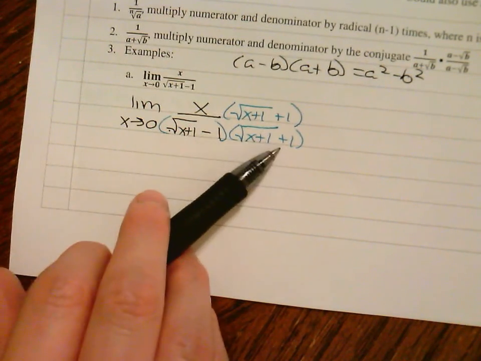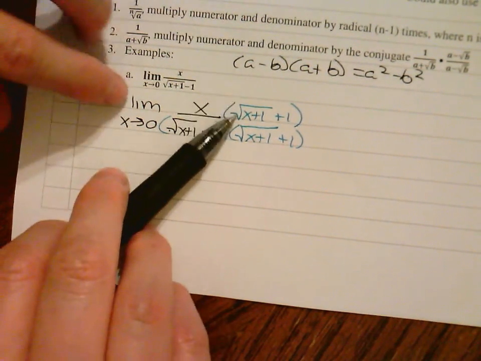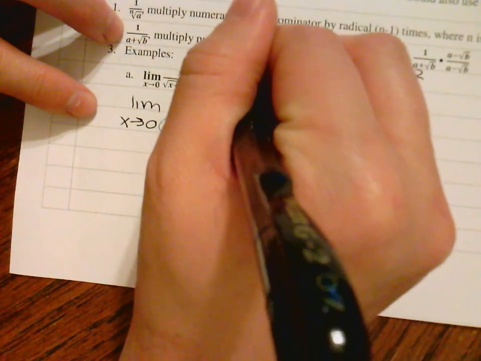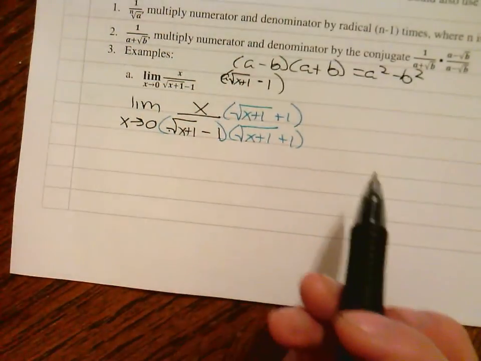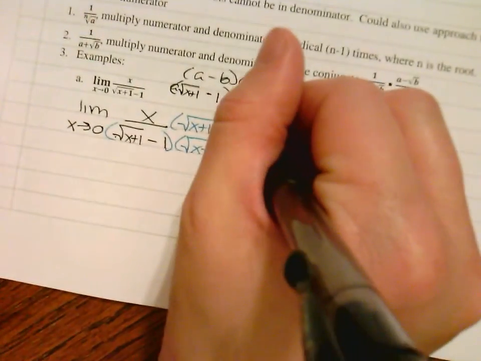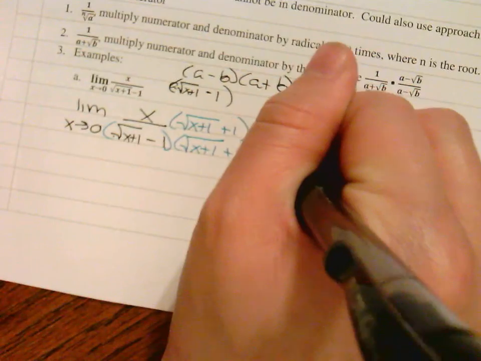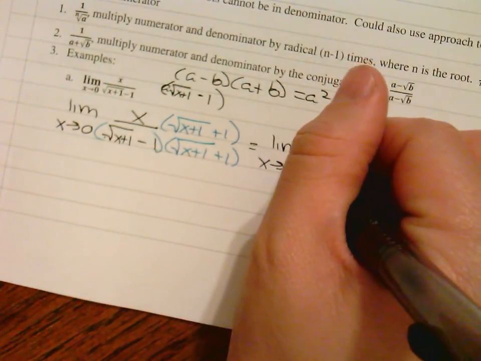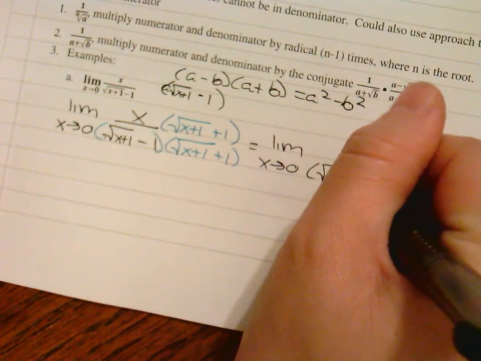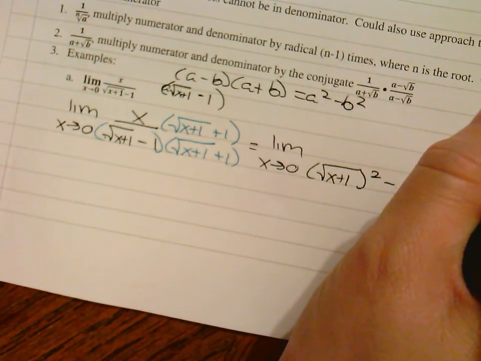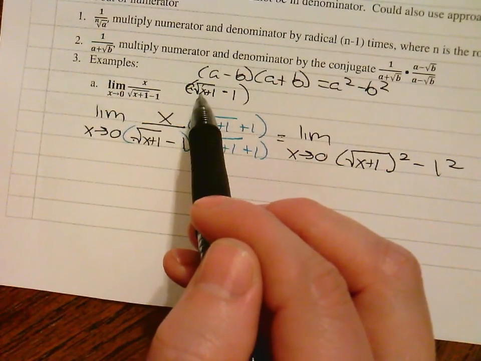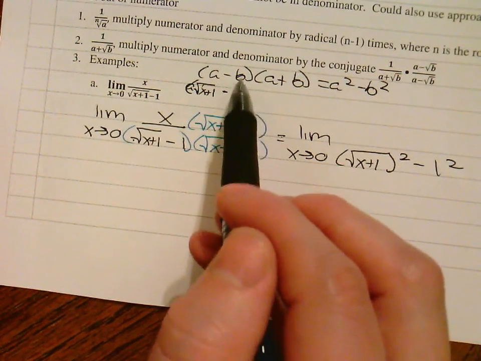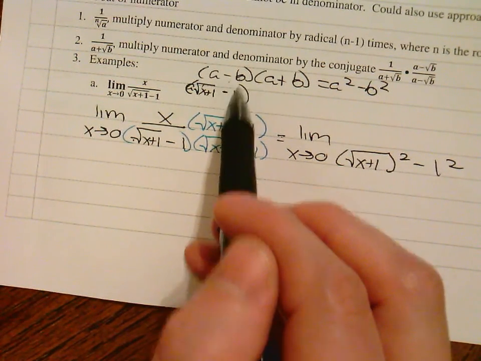As long as this sign and this sign are different, see? So a in this example would be the square root of x plus 1 and b would be 1, okay? So just use the formula. It's going to make your life easier. Please listen to me. Okay? So this is going to be the square root of x plus 1 squared minus 1 squared. Okay? So see, a squared minus b squared. A was the square root of x plus 1 and b was 1. B is not negative 1. This is the formula. It's just b equals 1. Okay?